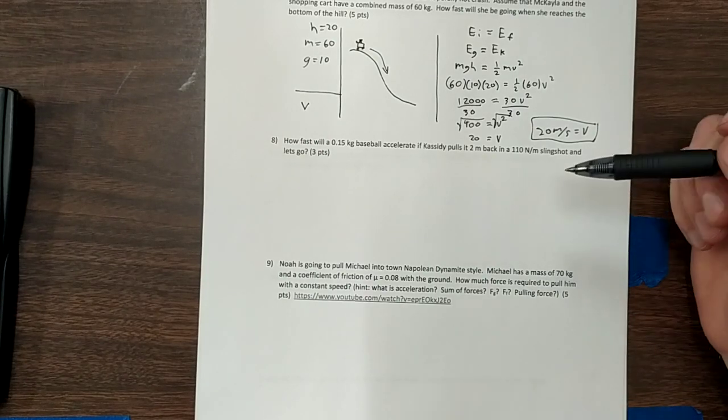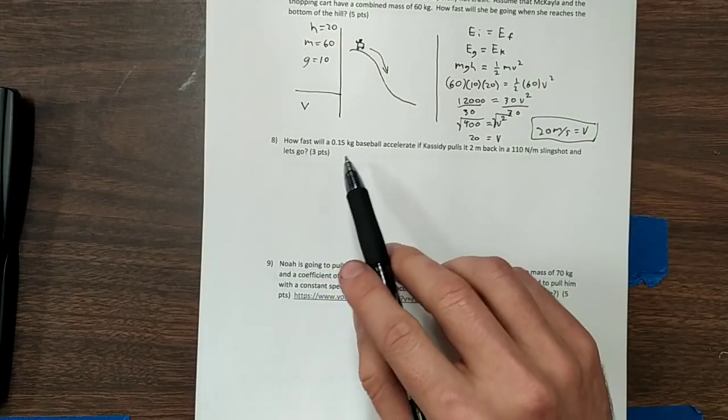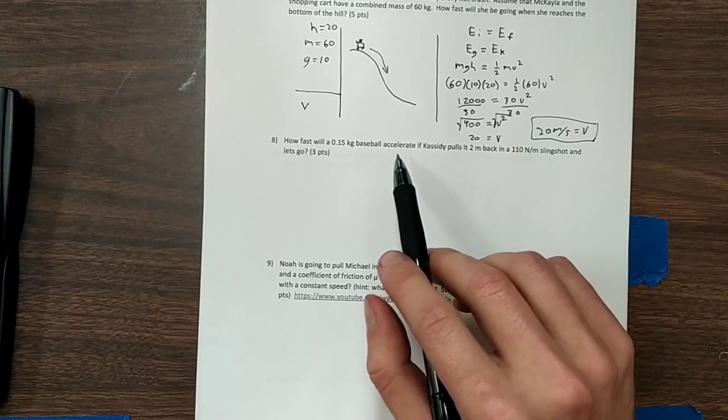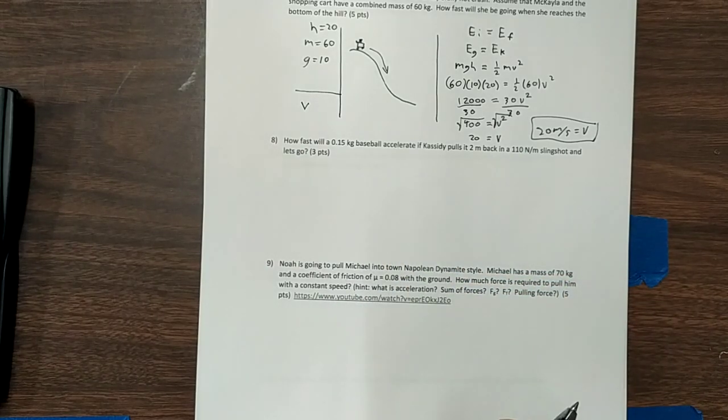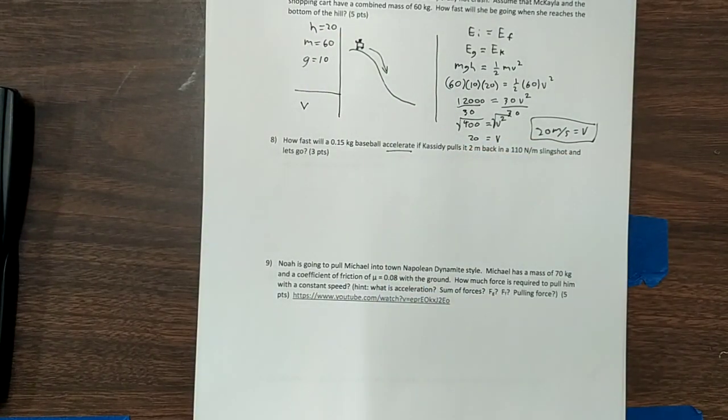Okay, next problem. How fast will a 0.15 kilogram baseball accelerate if Cassidy pulls it 2 meters back in a 110 newtons per meter slingshot? And let's go. Okay, this is talking about an acceleration. We didn't talk about accelerations in the unit for energy. That means that this is coming from a different unit.